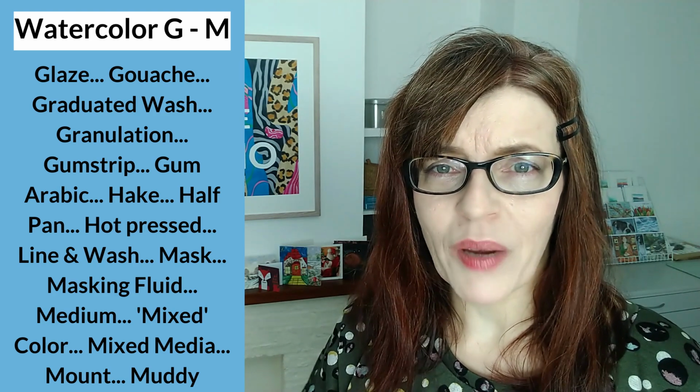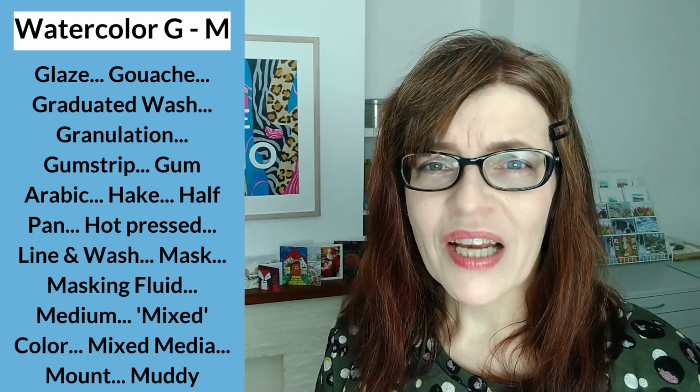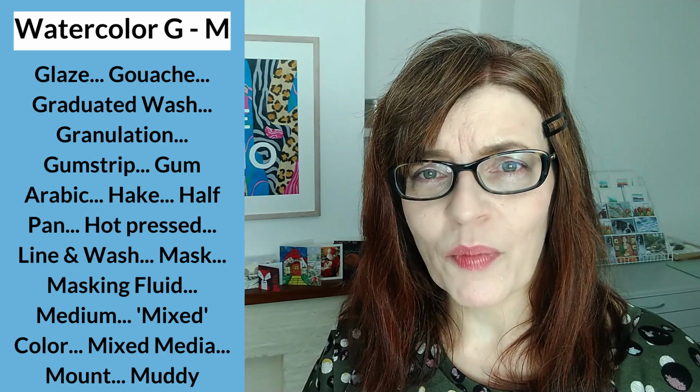Lastly at H we have hot pressed paper. So hot pressed paper, as its name suggests, is pressed between two hot plates when it's being made, and this gives it a very smooth surface. It's not necessarily the best type of paper to paint on generally for watercolour, but it has some very specific uses. A lot of people like it when they're using pen or certain types of mixed media. Some botanical artists like it too. It's basically as smooth as sketch paper, but as thick as watercolour paper. And it's one of the 3 types of paper surface that you can get watercolour paper in.